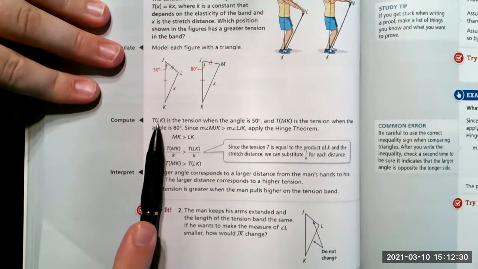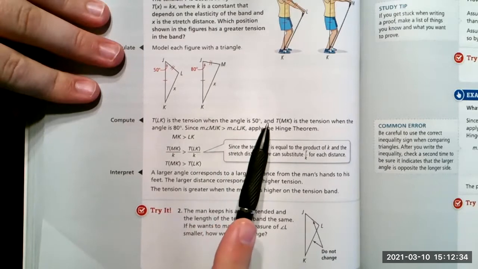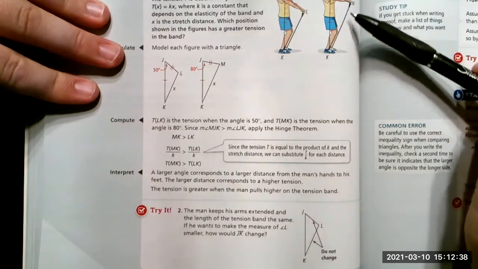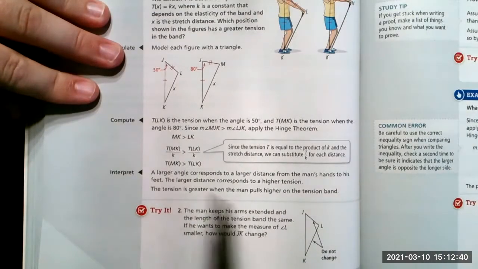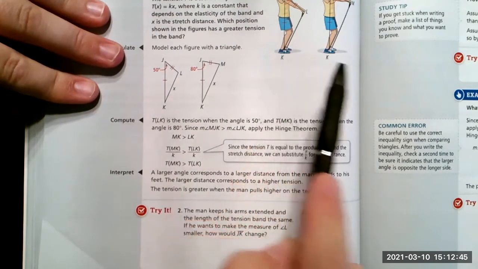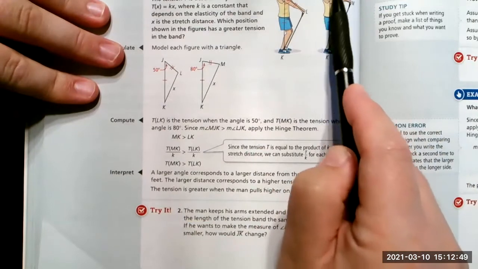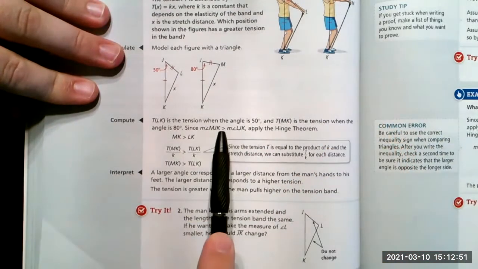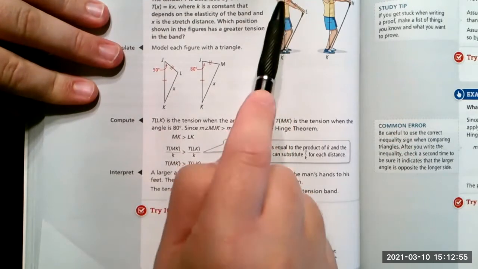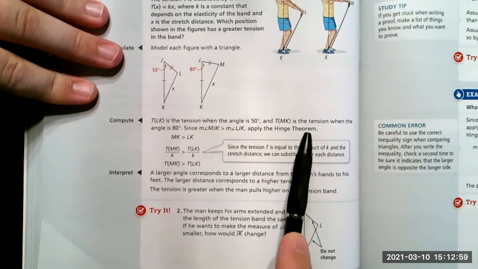So the tension of LK is the tension when the angle is 50 degrees. And T of MK is the tension when the angle is 80 degrees, because this is MK right here. Since the measure of angle MJK, that's this angle right there, is greater than the measure of angle LJK, so 80 degrees is greater than 50 degrees, apply the hinge theorem.